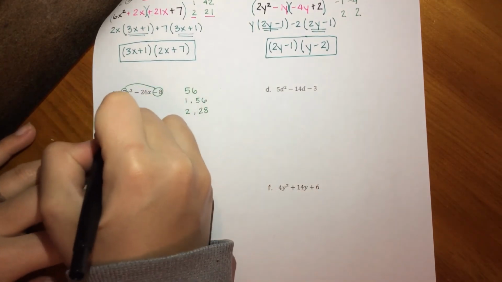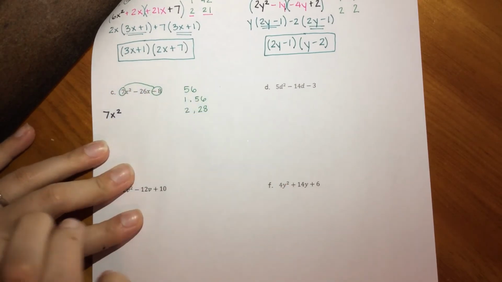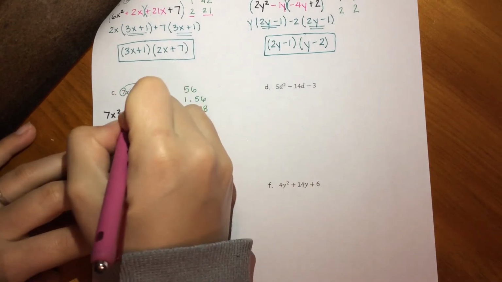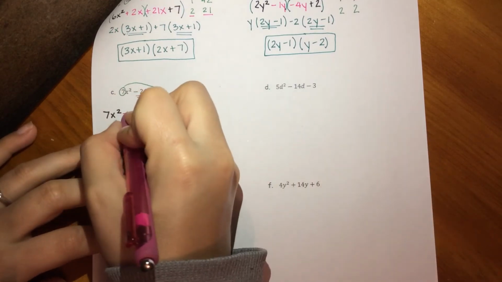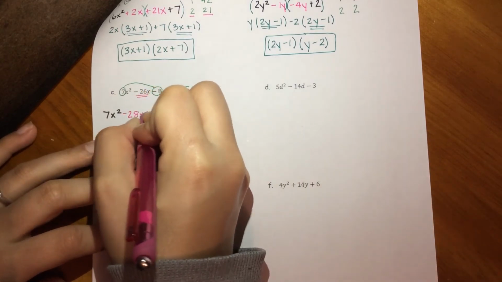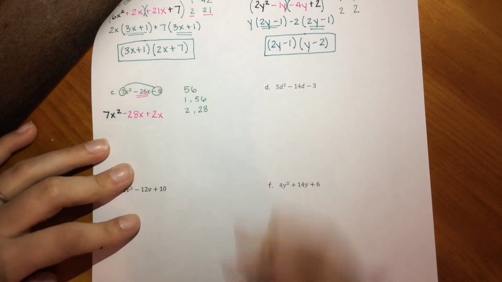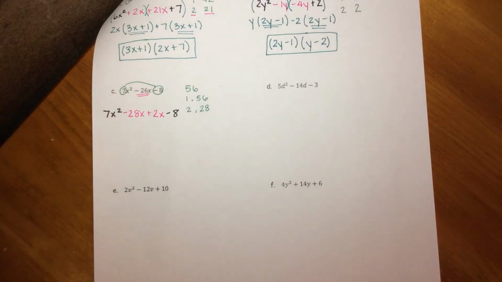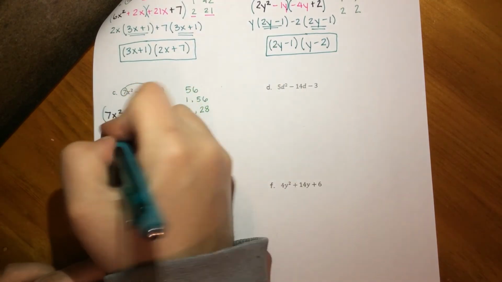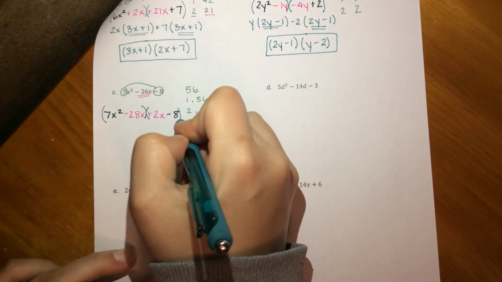My 7x squared is going to stay the same. Break up my negative 26x into negative 28x plus 2x, and then keep my minus 8. Okay? Factor by grouping, so group them with parentheses.